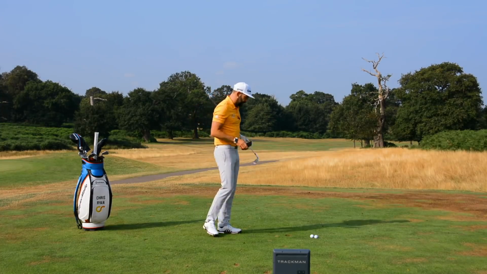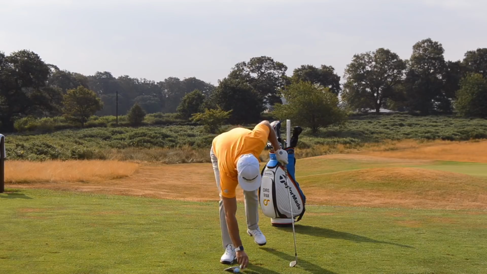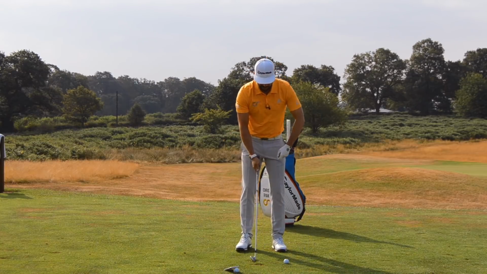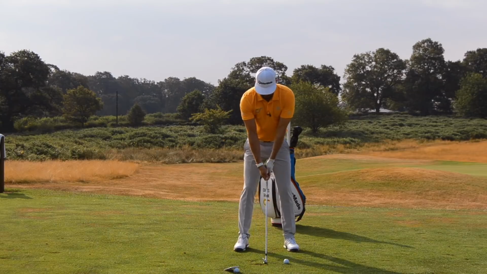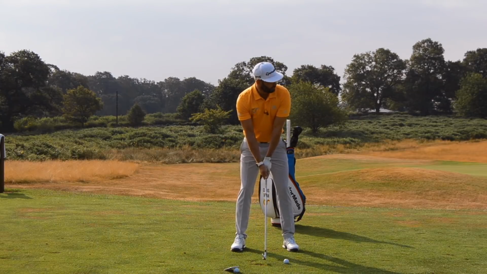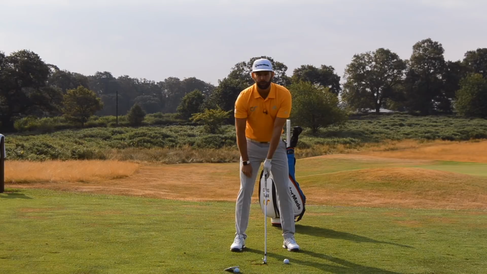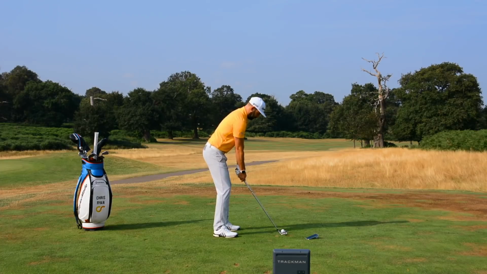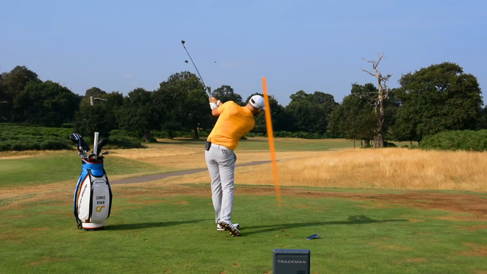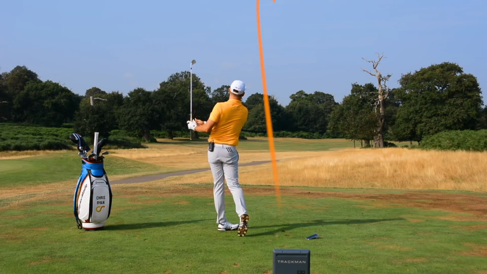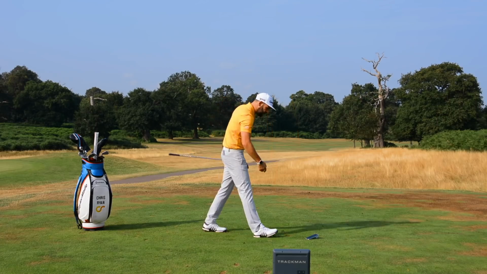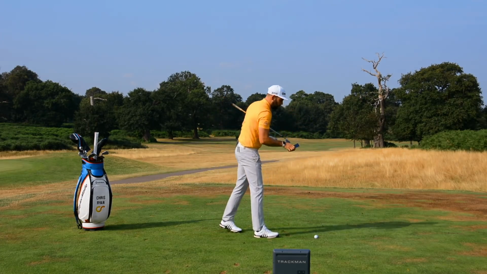So what would happen if I suddenly played the ball a long way forward in my stance? So I'm going to take my setup to my same target, but you'll notice just how much forward that ball position is. So let's have a go and let's see what happens. Okay, and I've actually managed to hit that pretty much on my target as well. So the ball finished exactly where I wanted it to be.